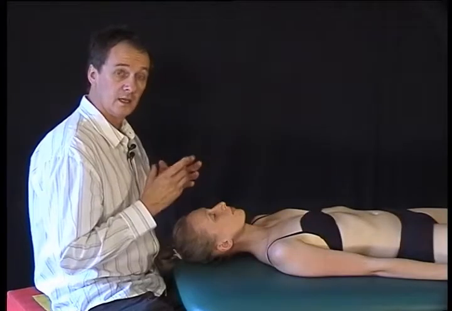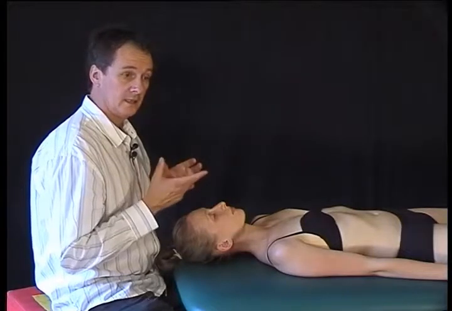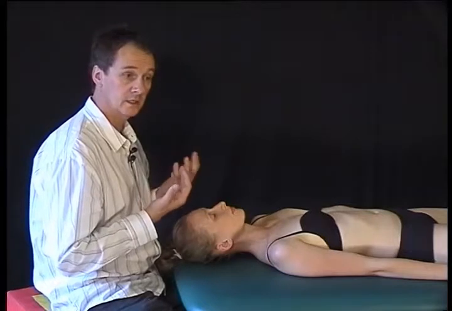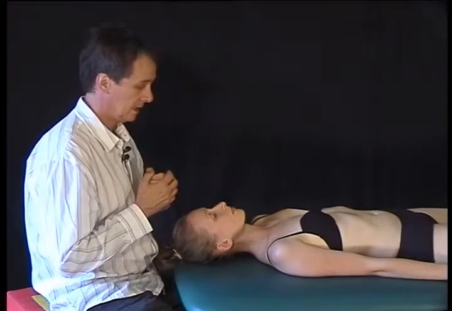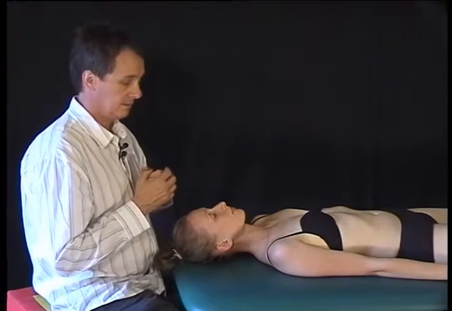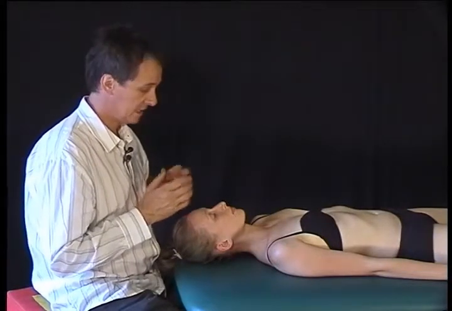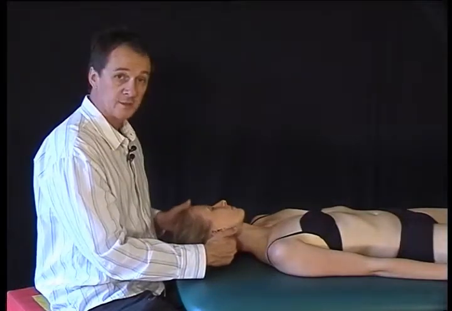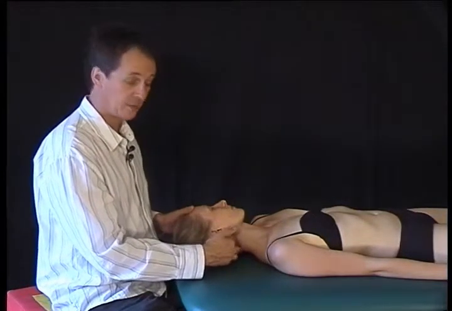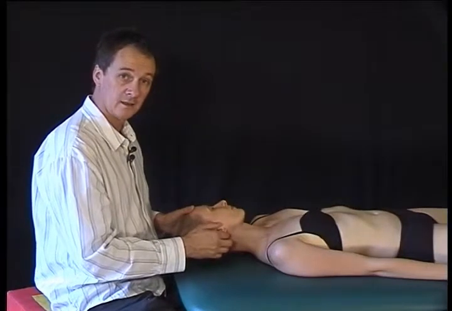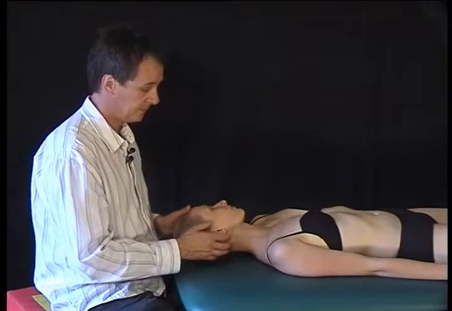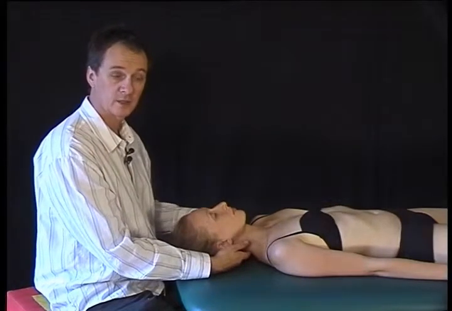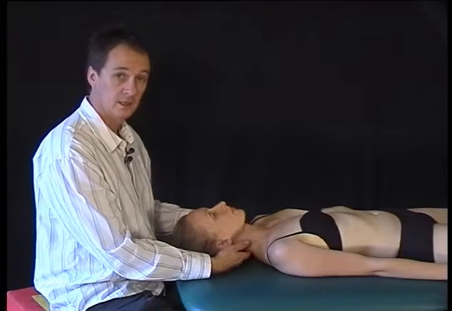At the atlanto-occipital junction, we've got a few really useful things that we can do, and the value of that could hardly be overstated. We've got this somatic, sympathetic, parasympathetic outflow from this area. Got rectus capitis posterior minor, which runs from the occiput to the atlas.